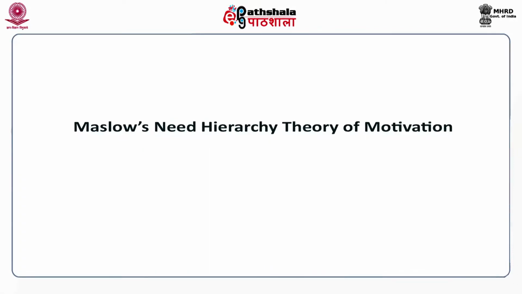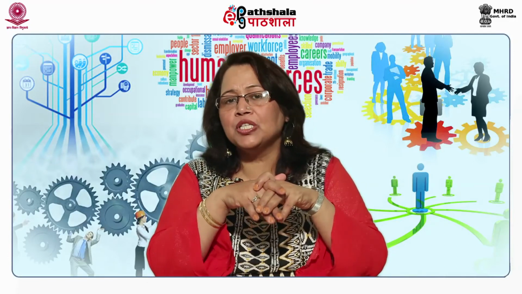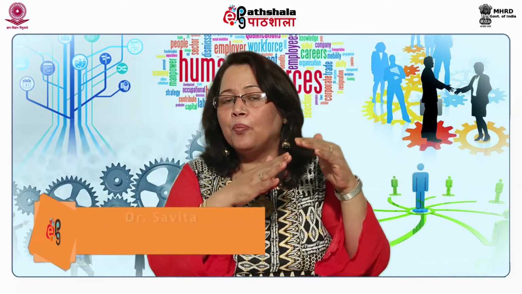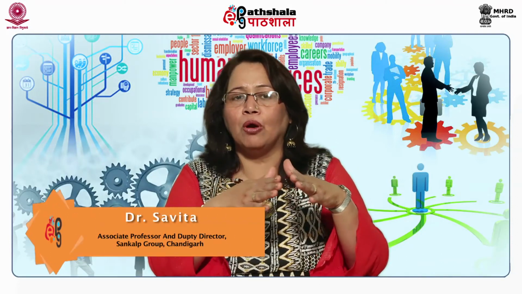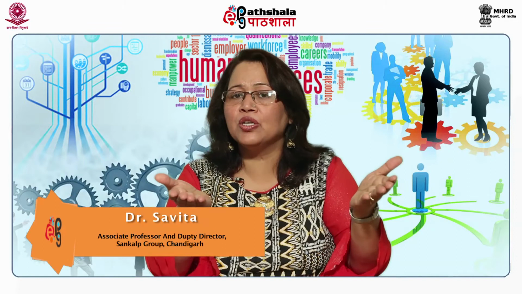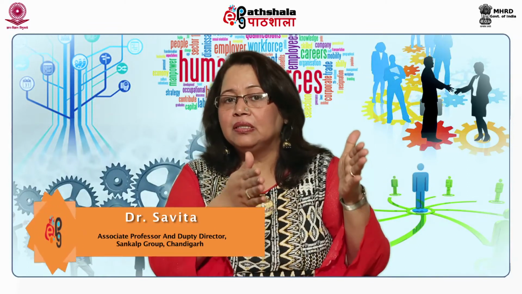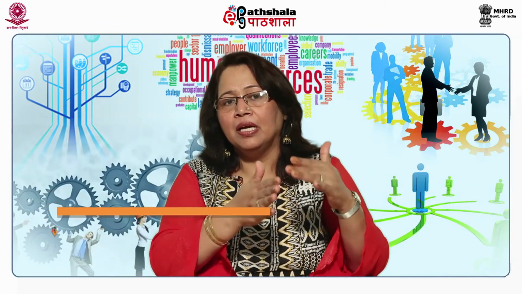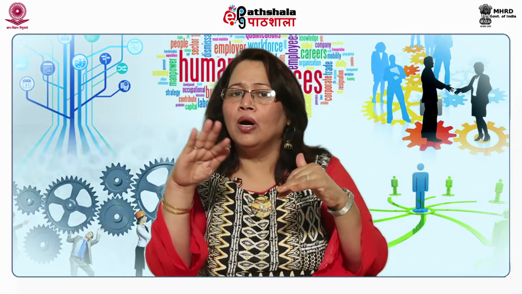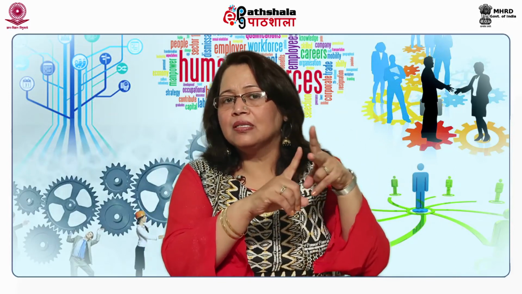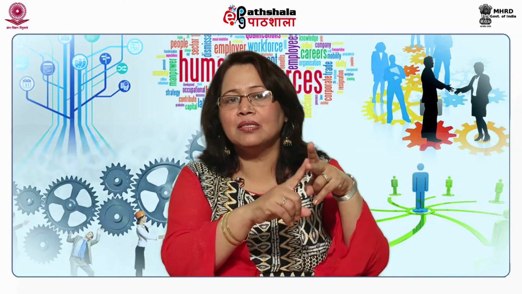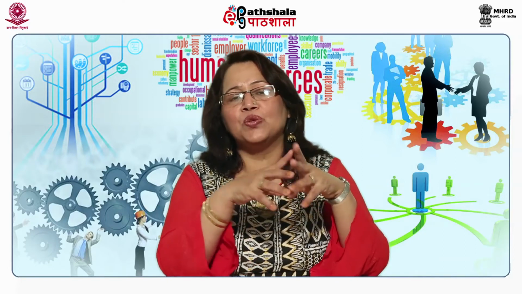Maslow's need hierarchy theory of motivation. Abraham Maslow's motivation theory is an important theory of the behavioral school of management. It is based on human needs. These needs are classified into a sequential hierarchy from the lower to higher order. These needs are physiological needs, safety and security needs, social needs, esteem needs and self-actualization.